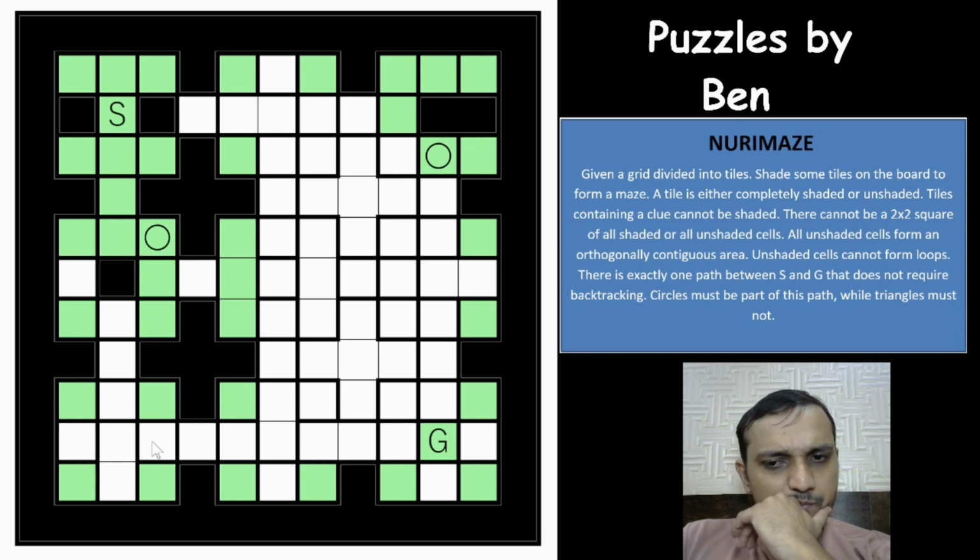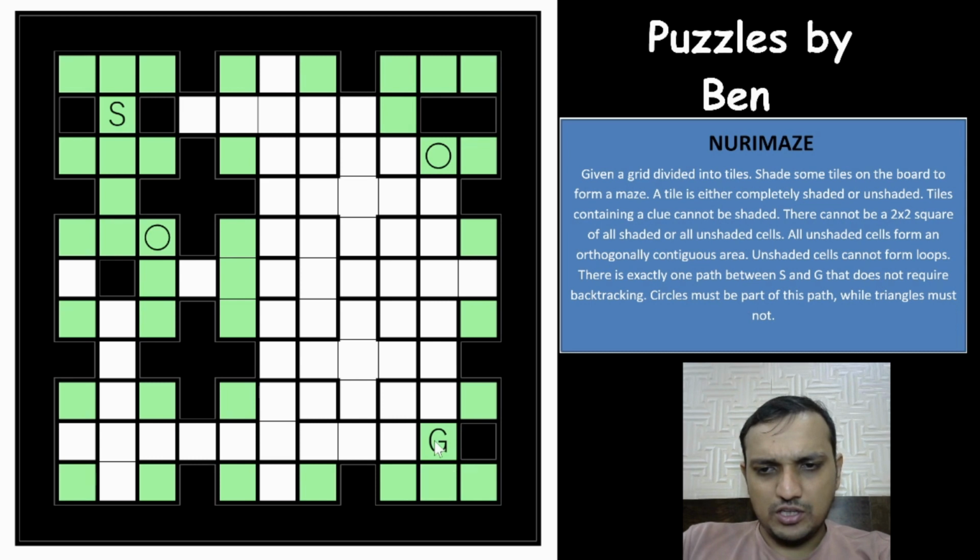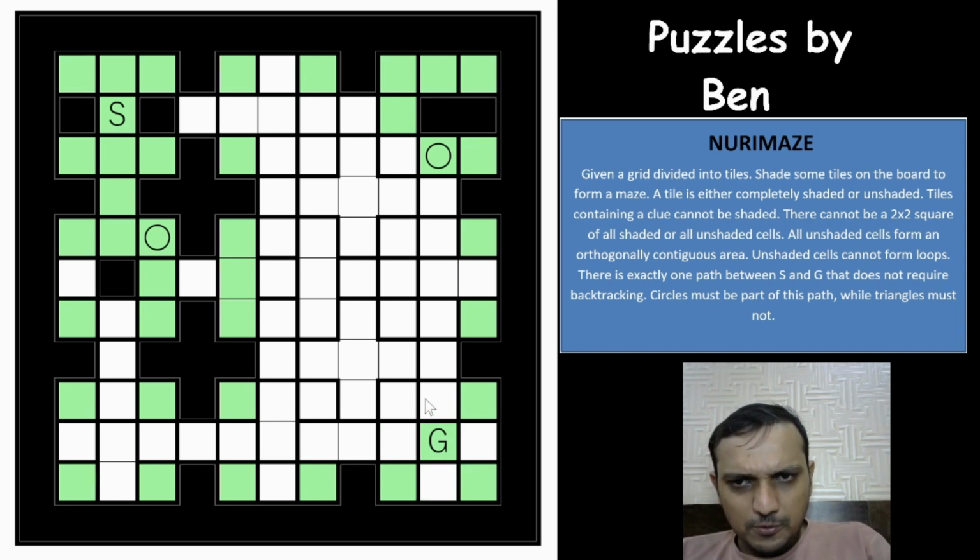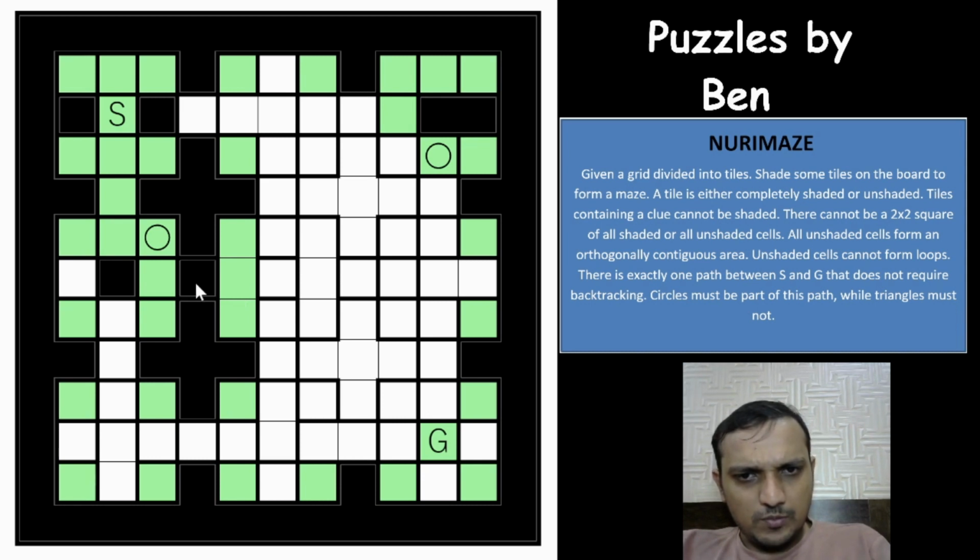Am I missing anything? If this is one of these, it will have to be unshaded. That isn't giving us anything for now. Are we missing something? So we got one path. If this is not the path, it will have to go this way. Possible.